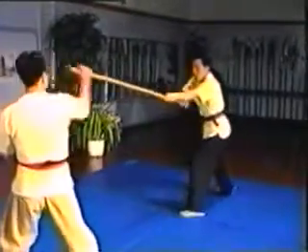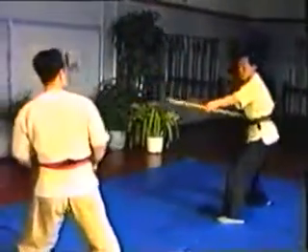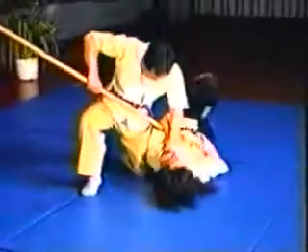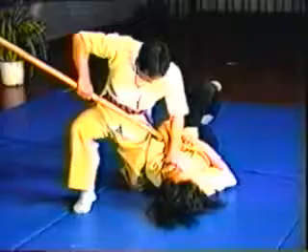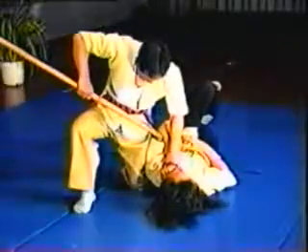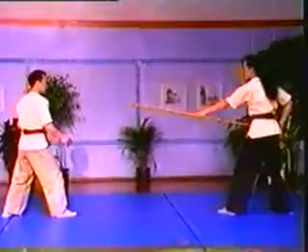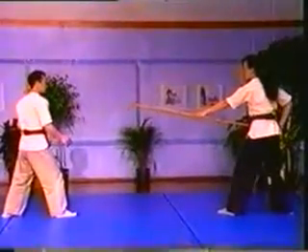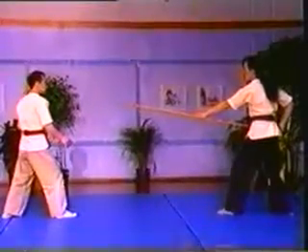Grab the staff with your thumb pointed towards your opponent. Press his hand to the ground, trapping his shoulder in between. In this variation, you fail to break your opponent's front grip.